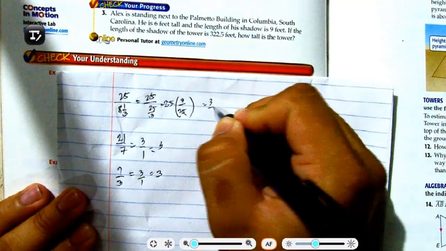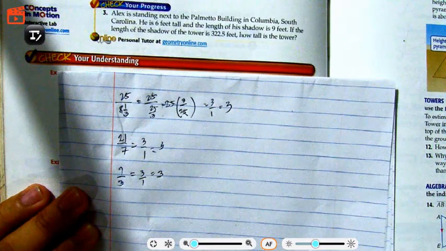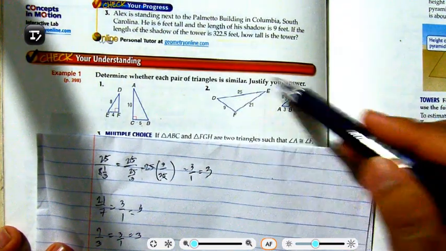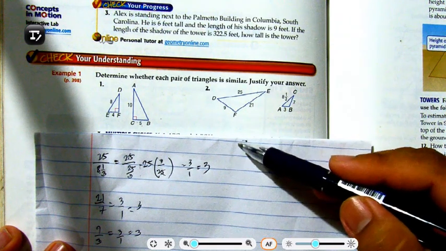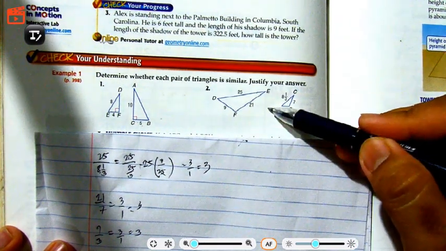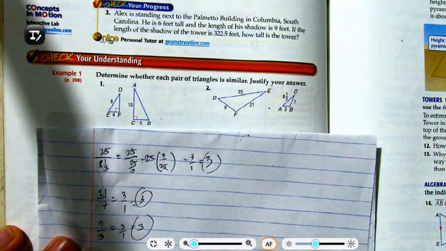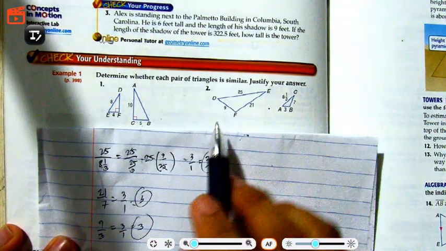So we check SSS here because all sides are given. So we check if SSS is applicable and it ends up that all are the same. So by SSS, these two triangles are similar. Okay.